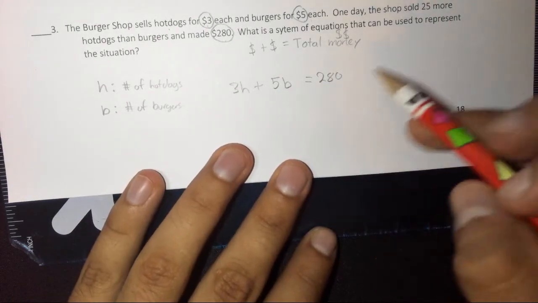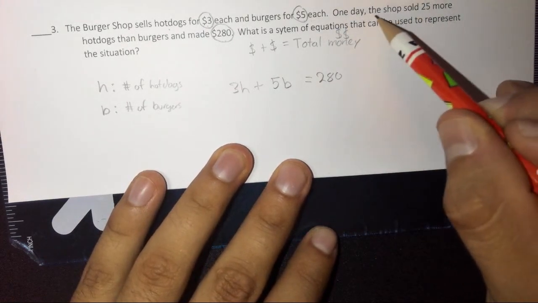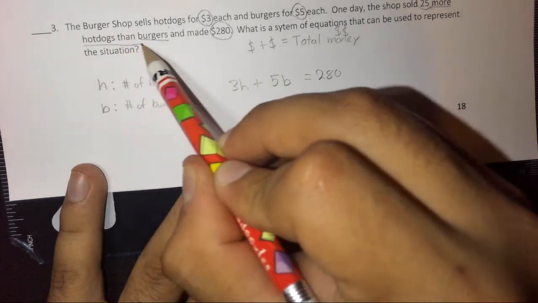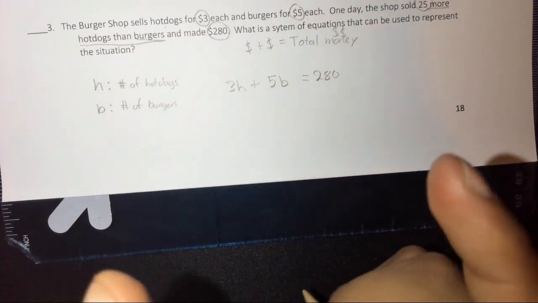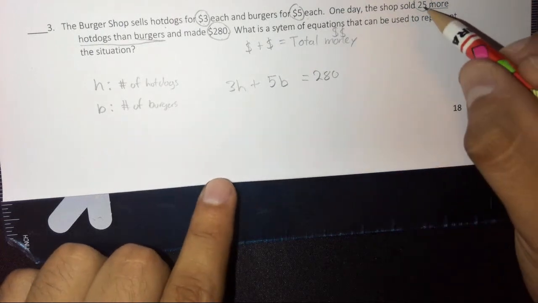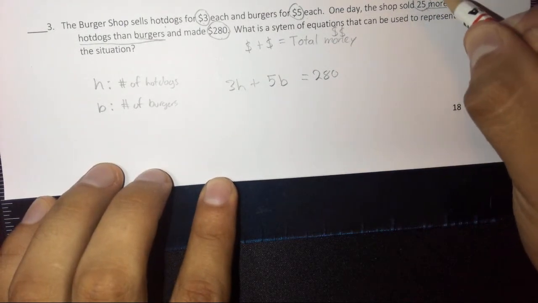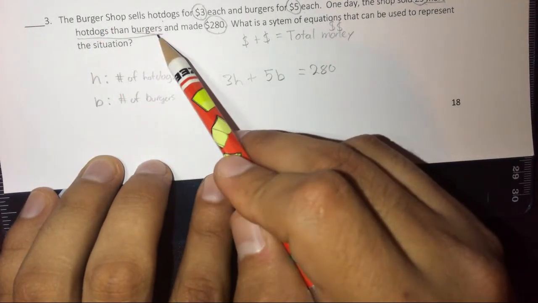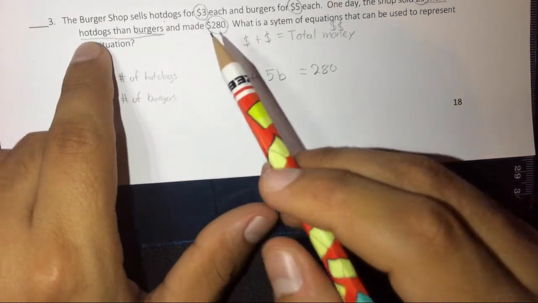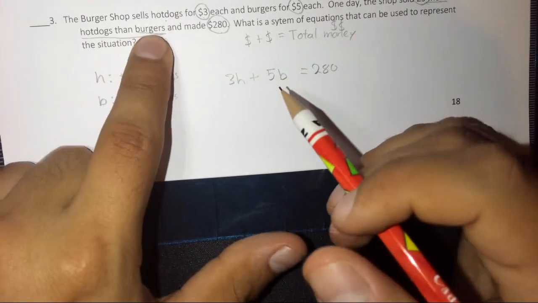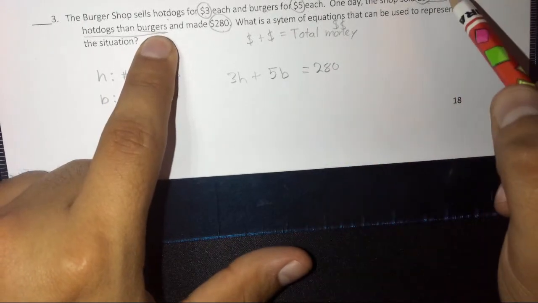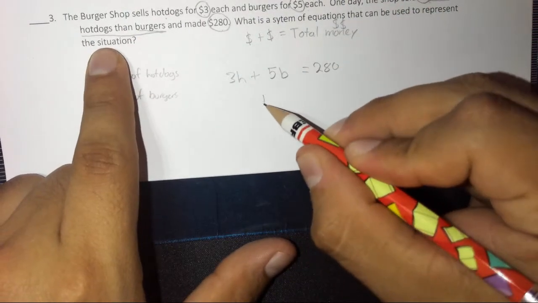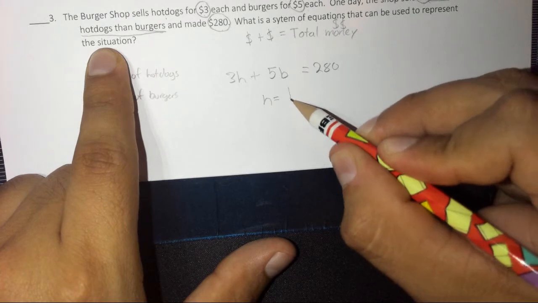Your second equation is a little weird. Second equation is going to be based off of this. It says one day the shop sold 25 more hot dogs than they did burgers. So with these problems, they're always backwards from what you think. So first of all, that 25 more, that means plus 25. So they sold 25 more hot dogs than burgers. The way that I would think about this is to figure out hot dogs, because hot dogs is more, I would have to take the number of burgers that I bought, add 25 to them, and that'll give me the total number of hot dogs that I have. So the equation down here is going to be hot dogs equals burgers plus 25.